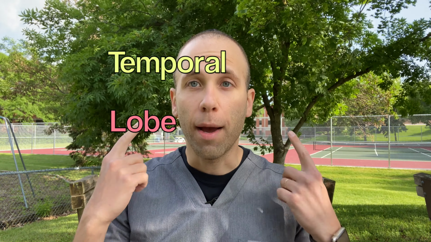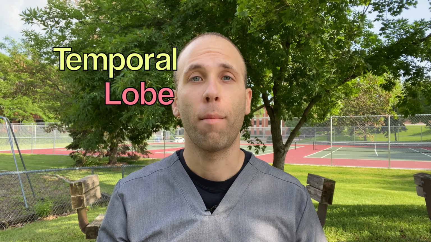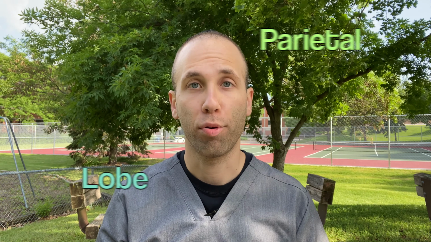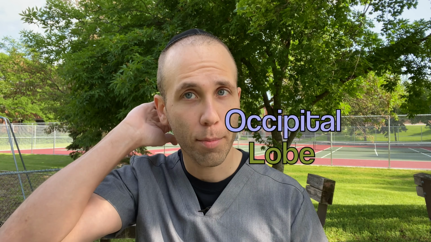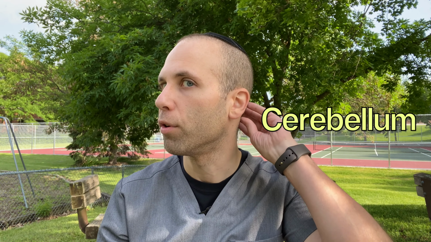A stroke at the temporal lobe might prevent us from hearing properly. A stroke at the parietal lobe might prevent us from processing information and making sense out of different information coming in at the same time. Our occipital lobe is responsible for vision. Our cerebellum is responsible for balance. If somebody had a stroke at their cerebellum, they might have some balance difficulties with coordination.